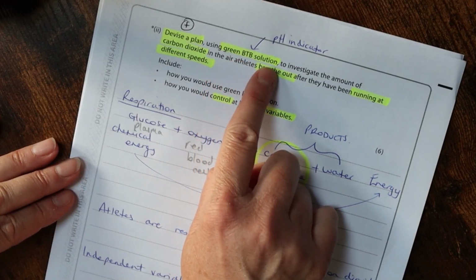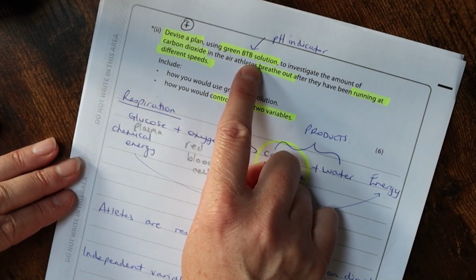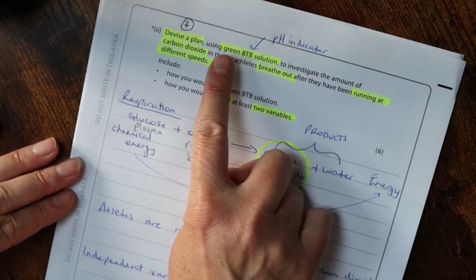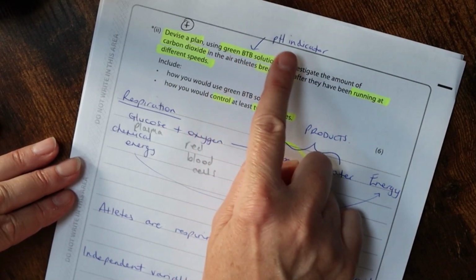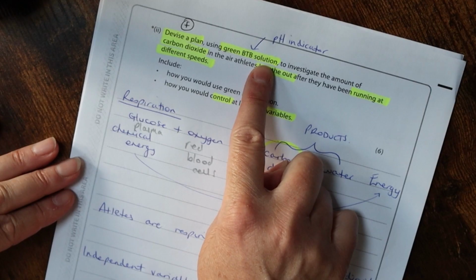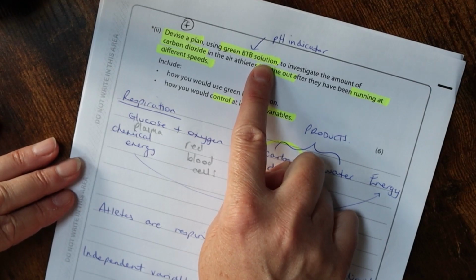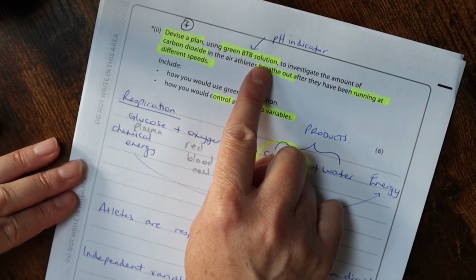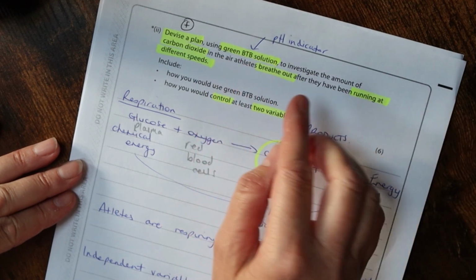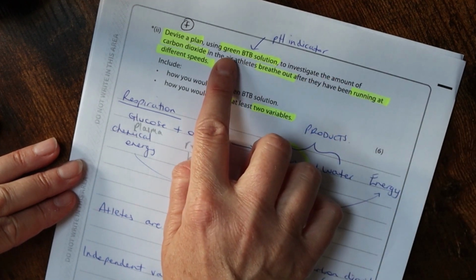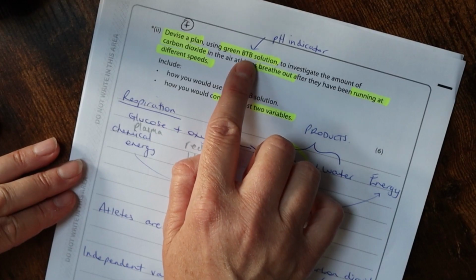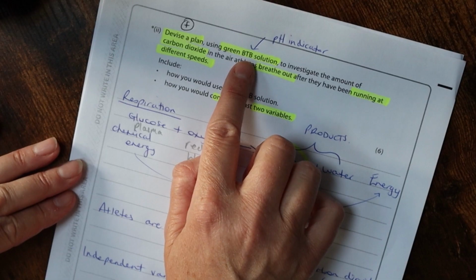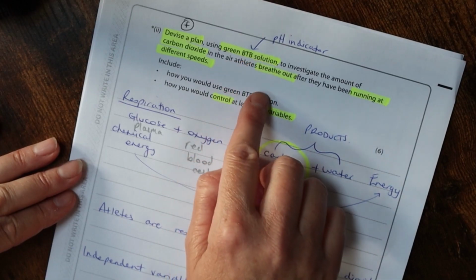green BTB solution. Now, straight away, I know you're going to be thinking, what on earth's that? My teacher's never told me that. It doesn't matter that you've never heard of it. It's a pH indicator. So ones that you are familiar with are litmus paper and universal indicator, which we use quite commonly. This is the exam board trying to throw you off and trying to freak you out, mentioning something you've never heard of. All you need to know is that that is a pH indicator and it will change colour depending on how much carbon dioxide is being breathed into it.